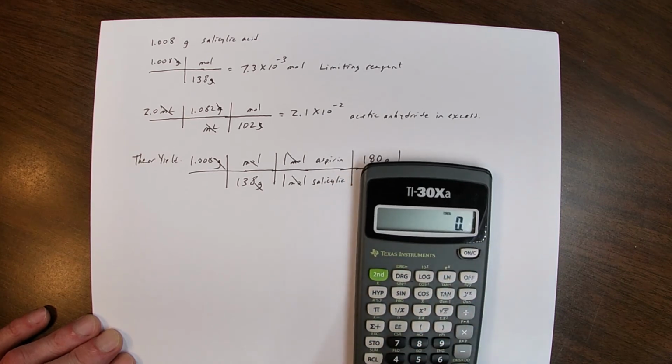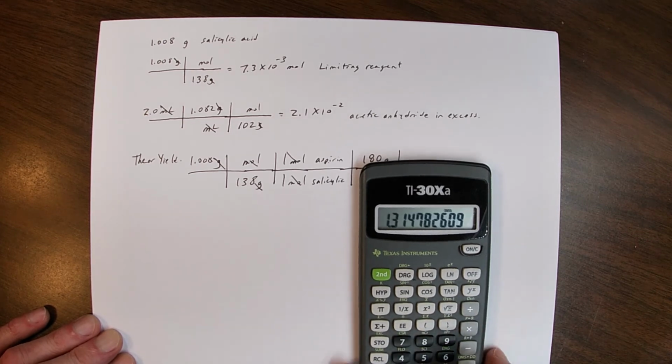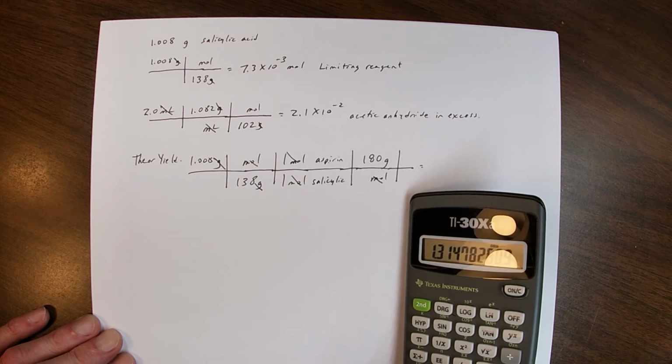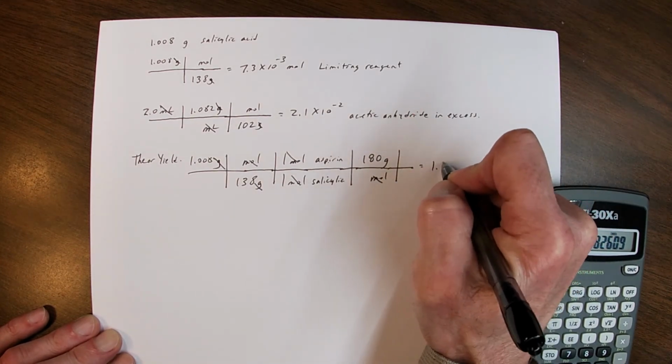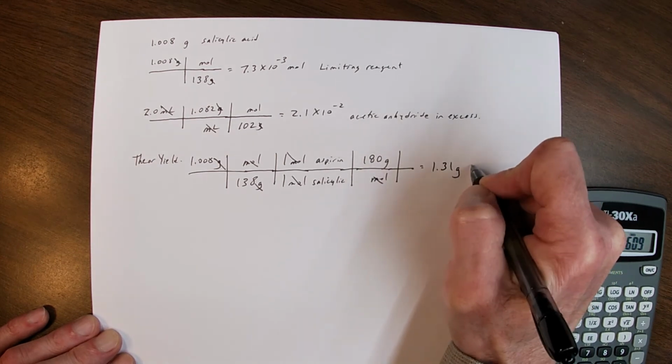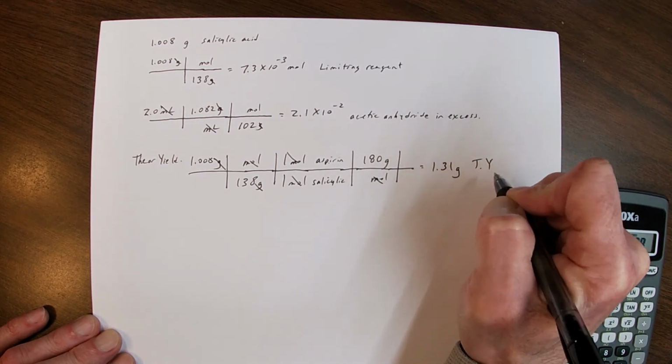So 1.008 divided by 138 times 180. The theoretical yield should be 1.314, we'll say 1.31 grams is my theoretical yield.